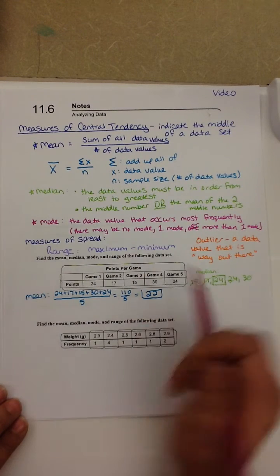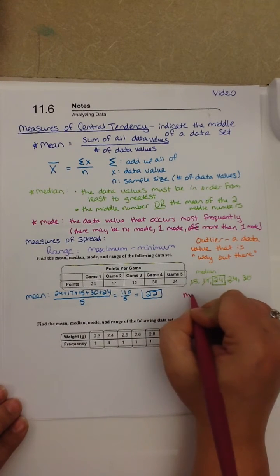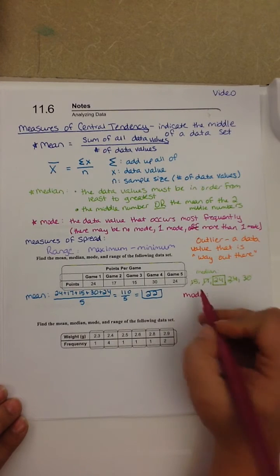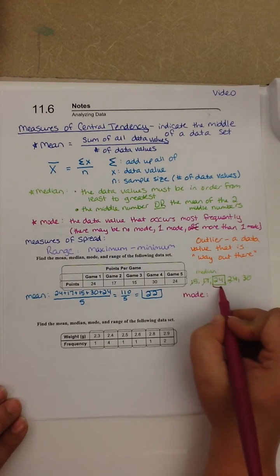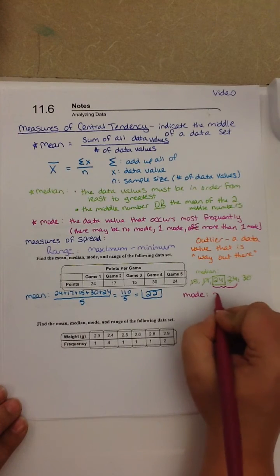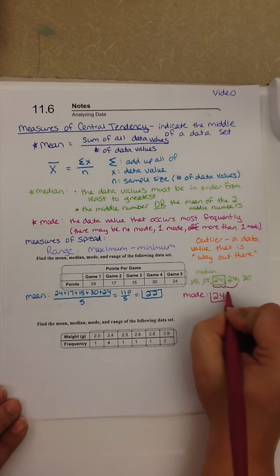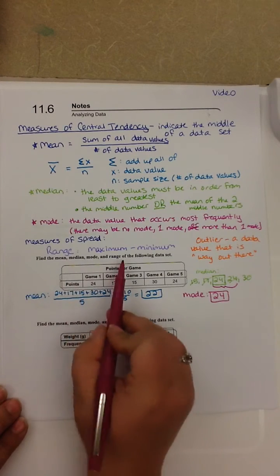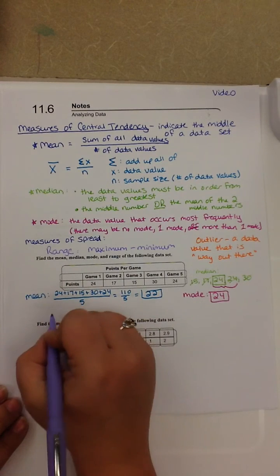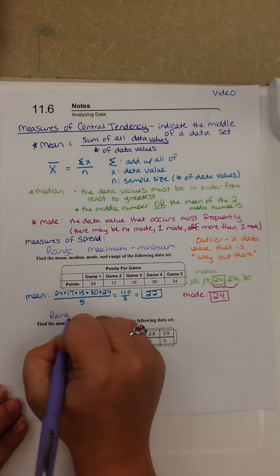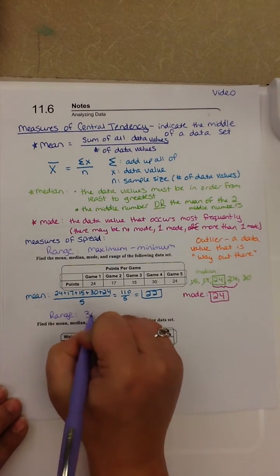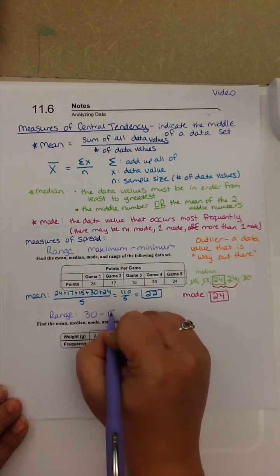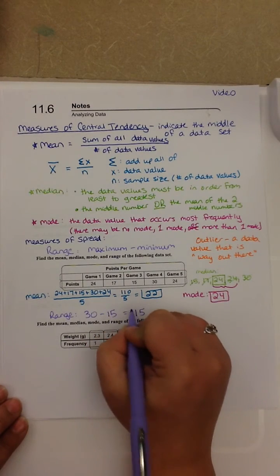The mode is the one that occurs most often. So I like to use this list that I have, and it looks like 24 happens more than once, so the mode would be 24. So last thing is range. So from over here my list, the biggest number is 30, smallest number is 15, so the range is 15.